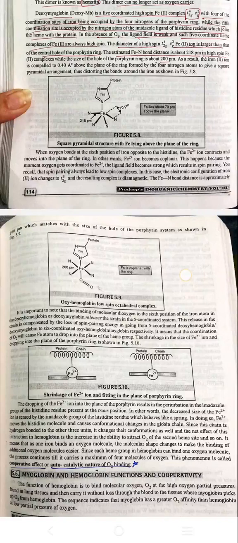Myoglobin and hemoglobin functions and cooperativity. The function of hemoglobin is to bind molecular oxygen O2 at the high oxygen partial pressures found in the lung tissues and then carry it without loss through the blood to the tissues where myoglobin picks up O2 from hemoglobin. The sequence indicates that myoglobin has greater O2 affinity than hemoglobin at the low partial pressures of oxygen.